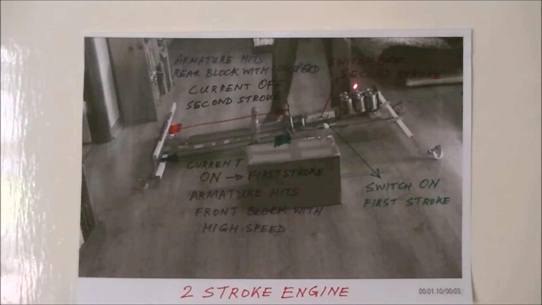All we need is a permanent supply of power and a very good way of regulating the movement of the rails. And of course, instead of manually switching it, we need a proper electromechanical switch, which is also lossless. But basically, this is a two-stroke engine. When the current is on, there is a forward stroke, and the armature hits the front block with high speed, and then it switches off, and it comes back when there is no voltage across the rails.